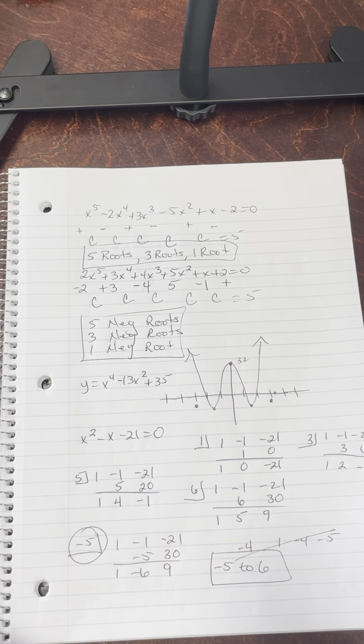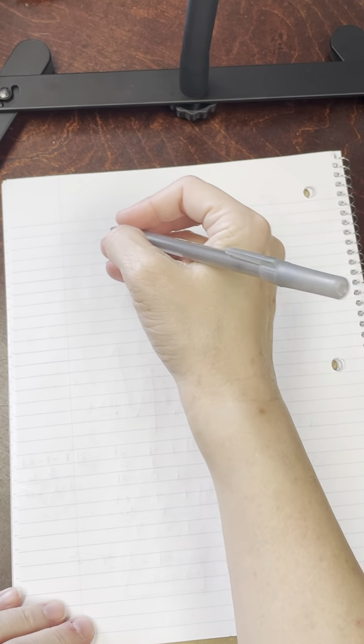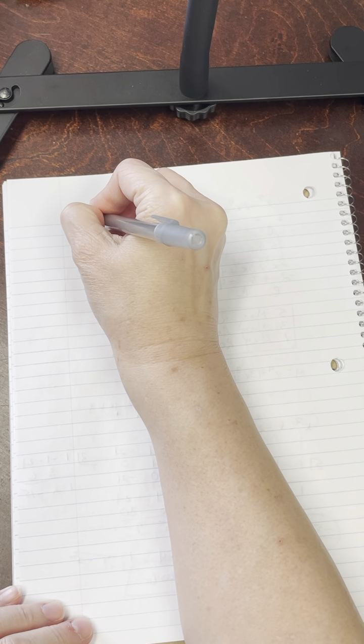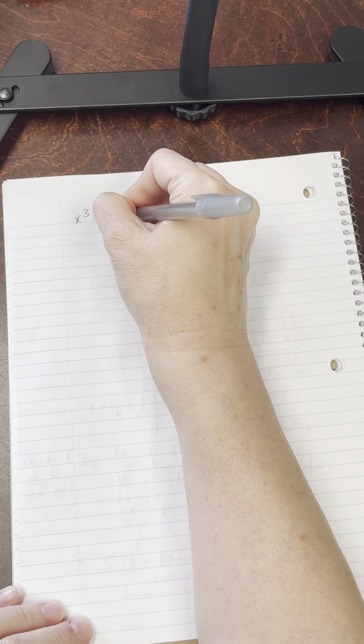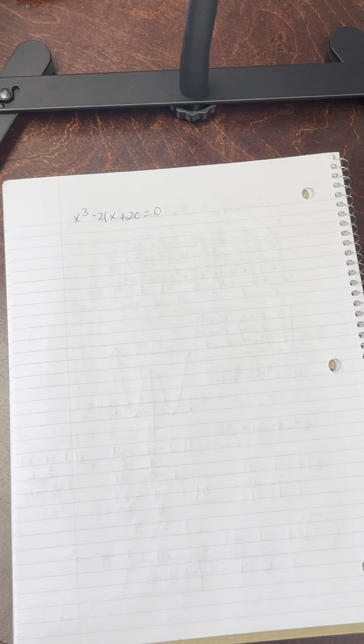They do another example. Example 4: use the upper and lower bound theorem to find the roots of the equation x cubed minus 21x plus 20 equals 0.